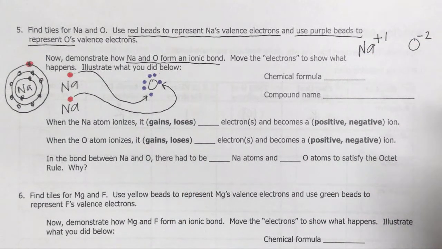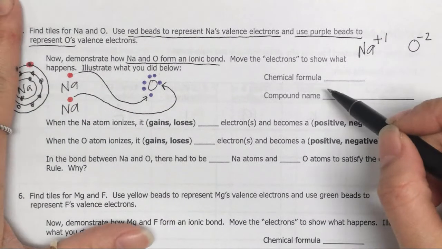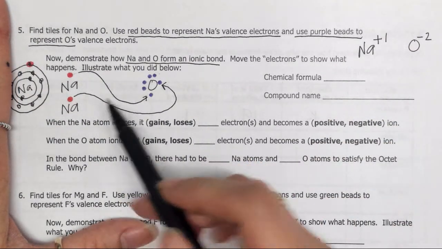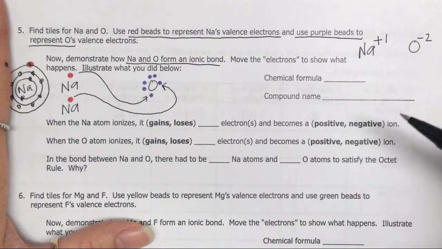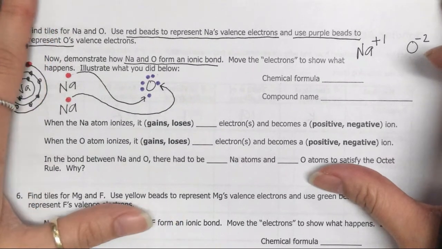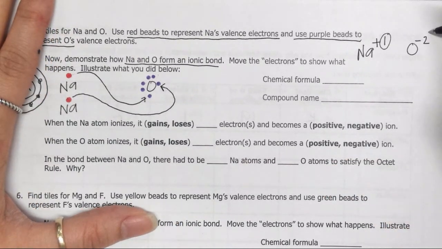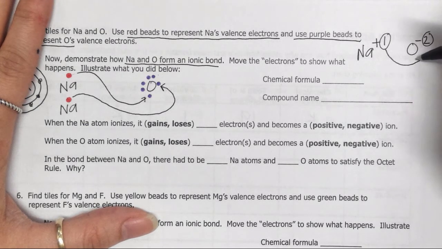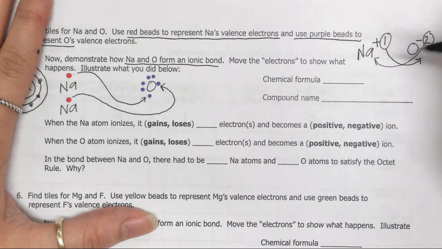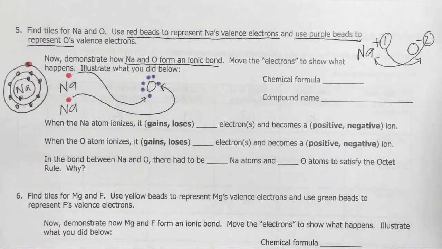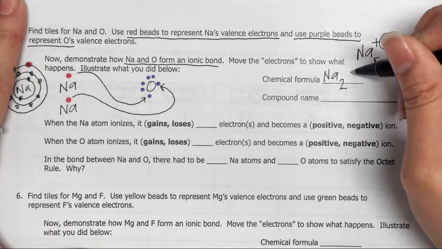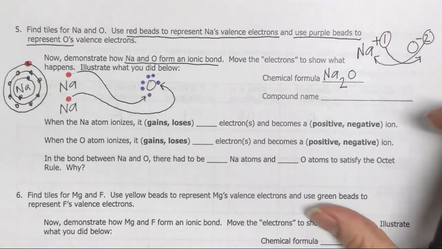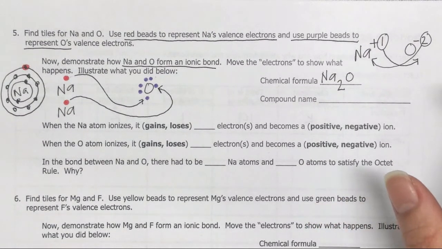So what we're going to go ahead and do is to find out the chemical formula, you can either refer to the picture or you can use the crisscross method to help write this chemical formula. And so remember, the crisscross method, we just take the numbers, not the charges, and we just crisscross them. And so 1 will go to O and 2 will go to Na. And so what you have left is Na2O.